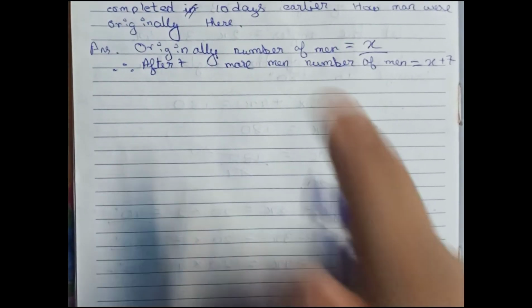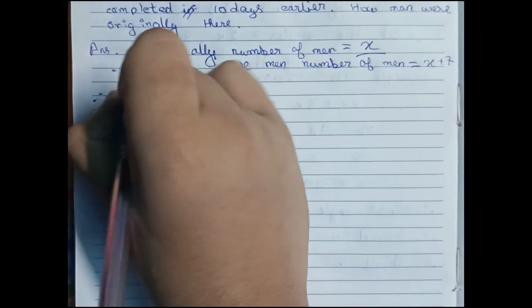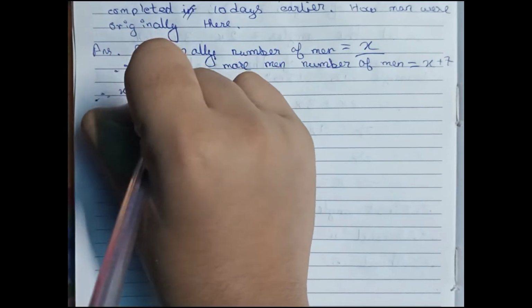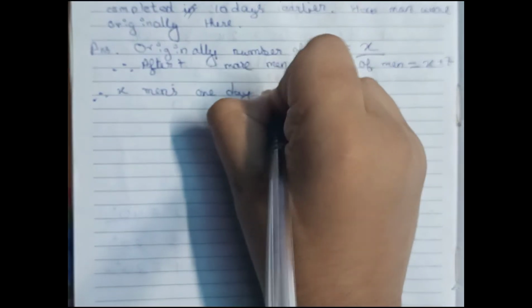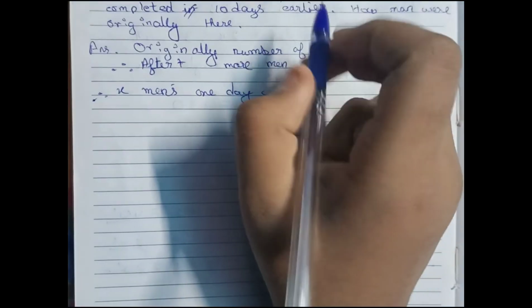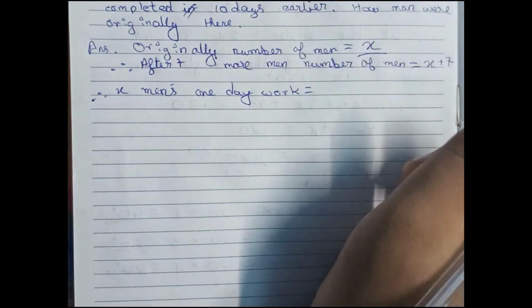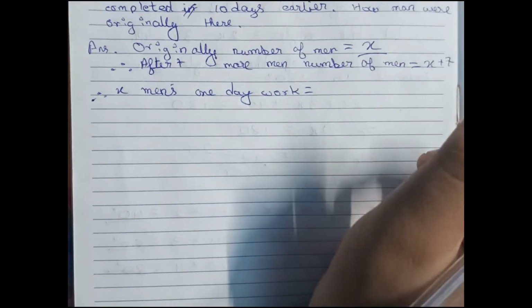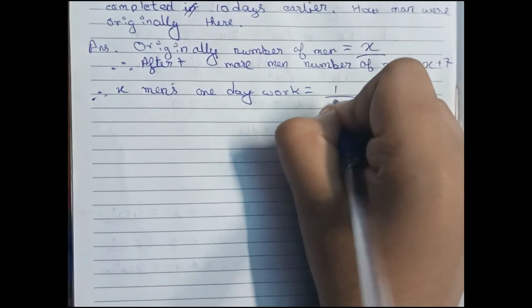So now you write, therefore x means 1 day work. So x men can complete the whole work in 50 days. So therefore if they work together, in 1 day their work will be 1 by 50.